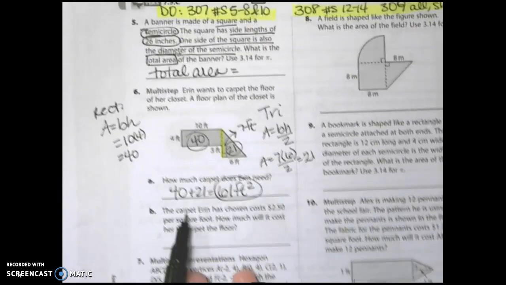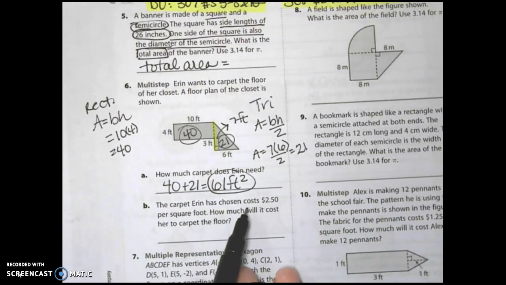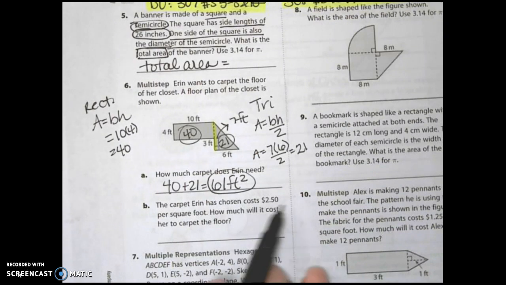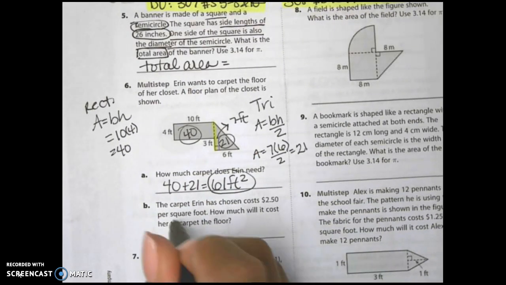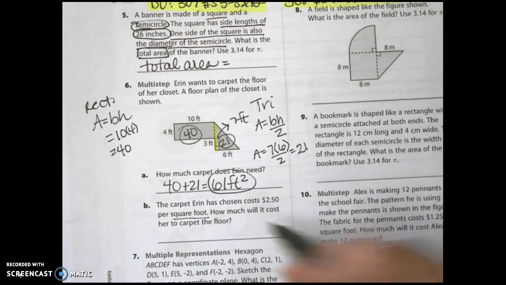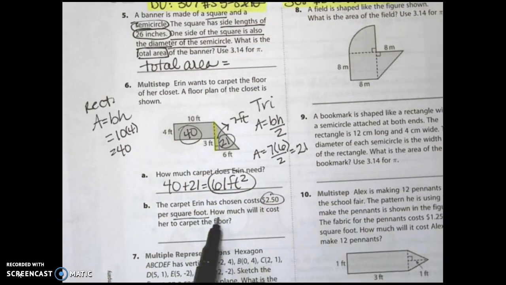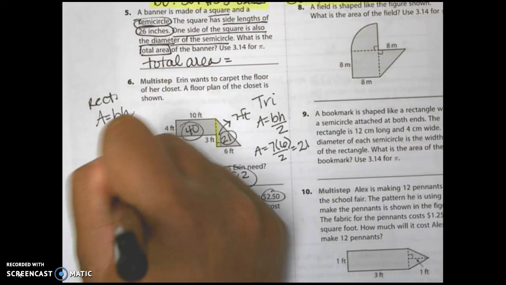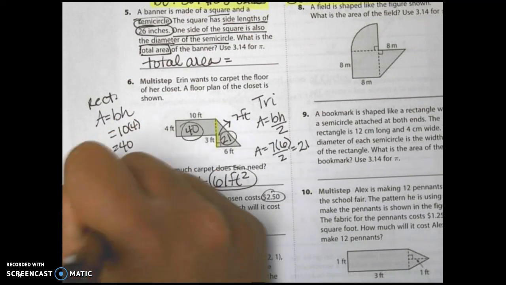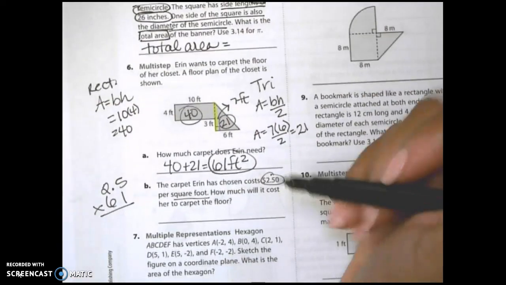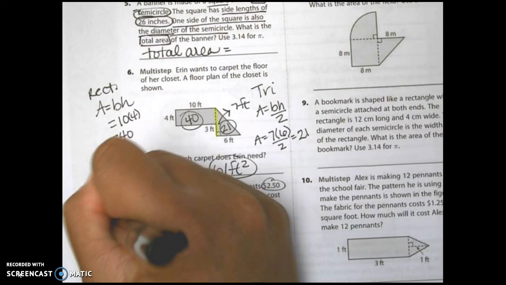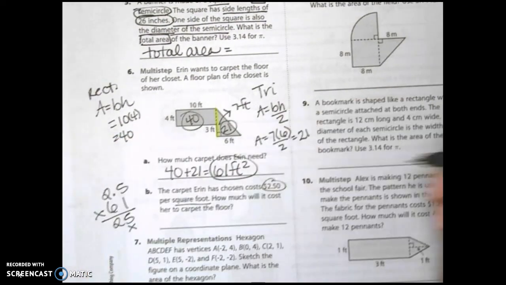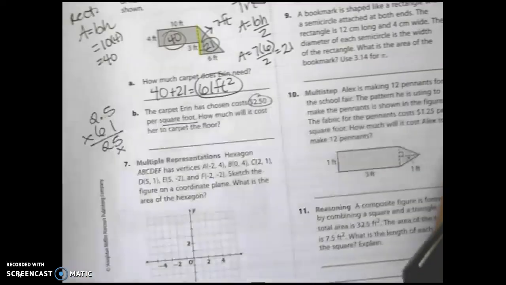Now it says the carpet Erin has chosen costs $2.50 per square foot. These are my square feet. $2.50 per that. How much will it cost to carpet her floor? $2.50 times 61. What's 1 times 25? And I have 6 quarters. How much money is that?